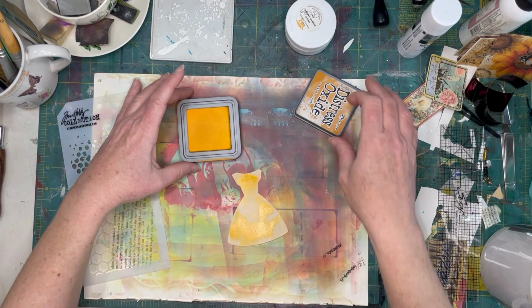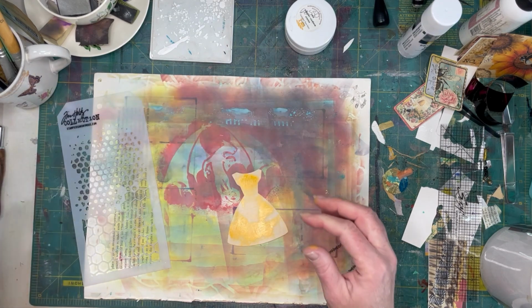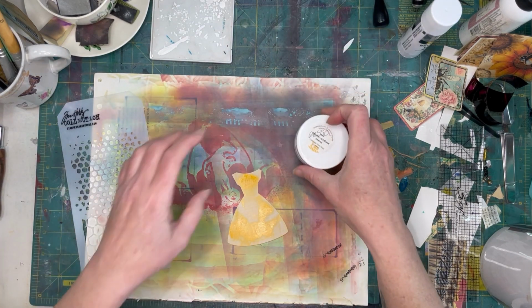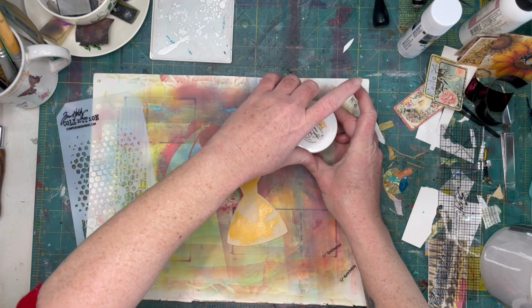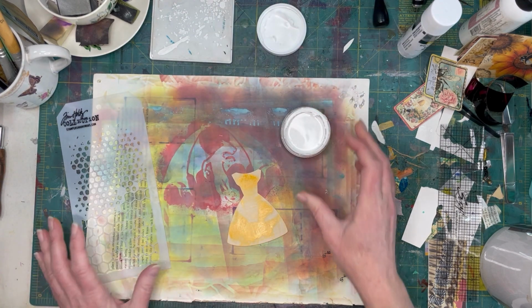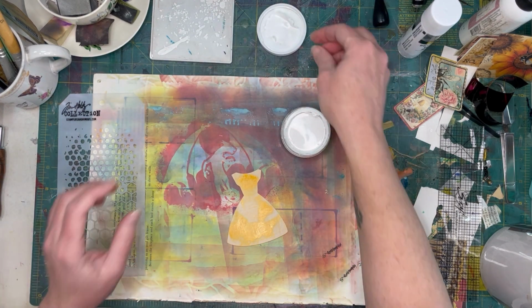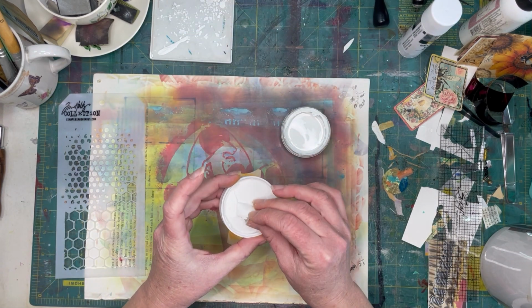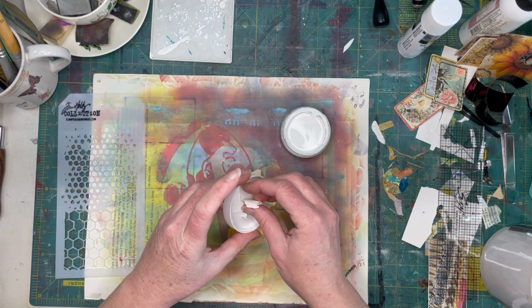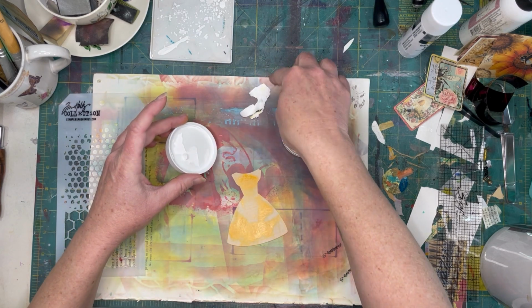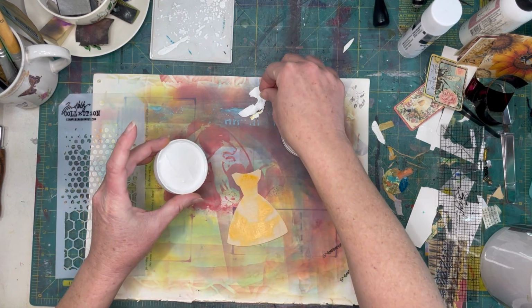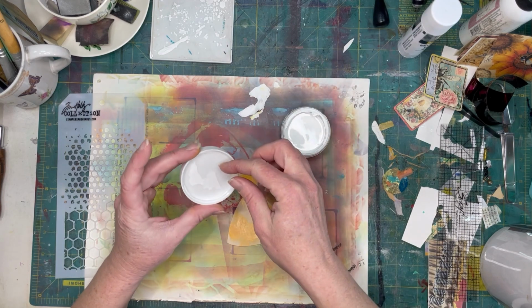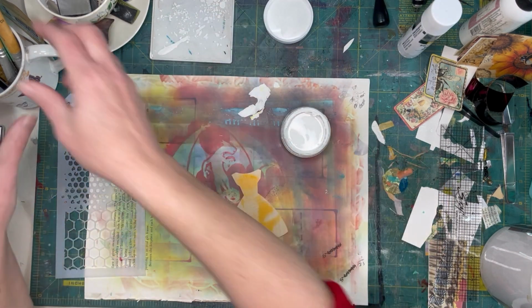Because then we're gonna do some other stuff. So we're just kind of having a little bit of a play. This is just a little container that I put some of my gesso in, but I also, look at this. This we're gonna use too. Somehow, I don't know yet how we're gonna use that, but we're gonna. And I got a brush.